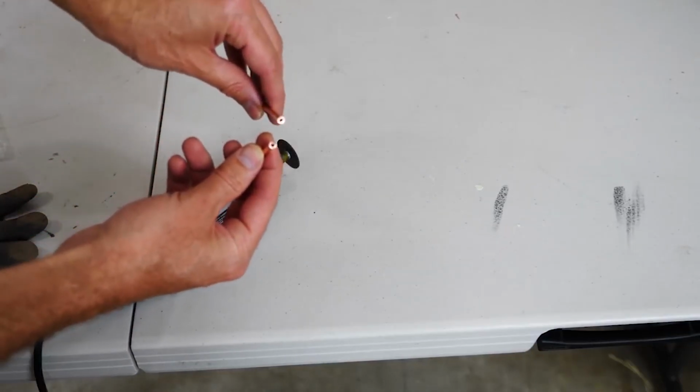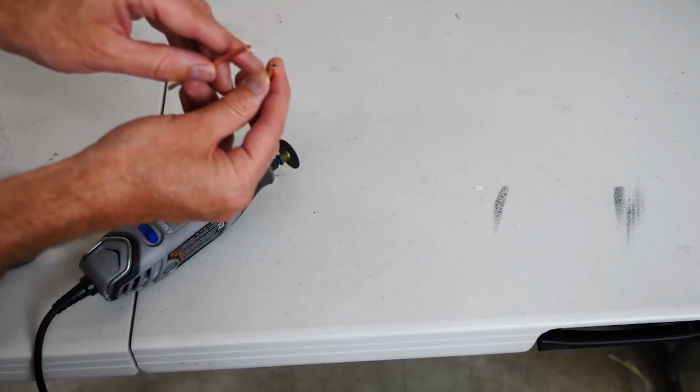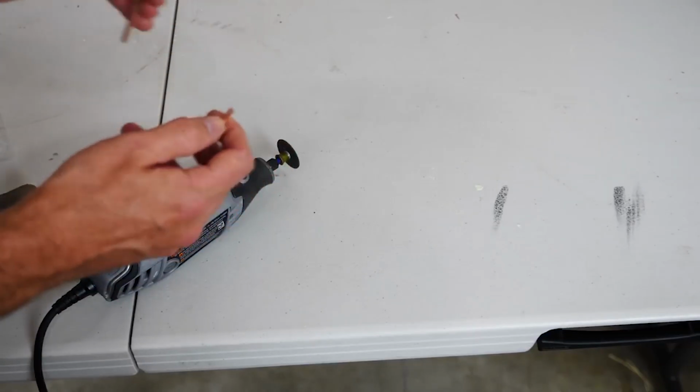Okay, so inside of here, it just looks like a hollow copper pipe. But let's look closer and see what we can see in here.